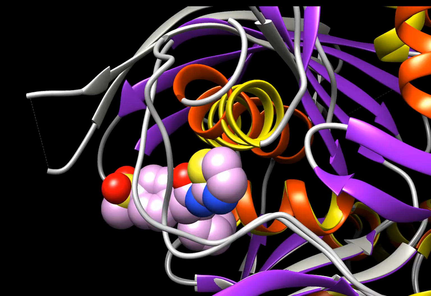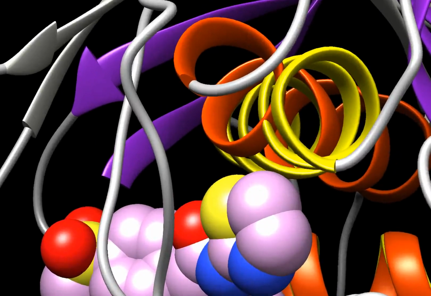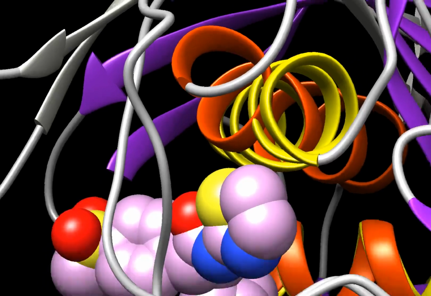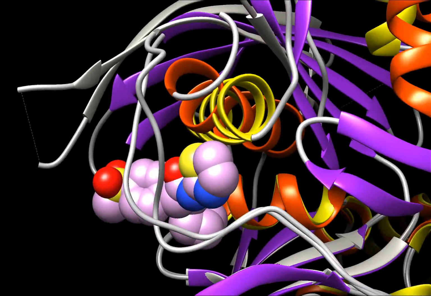If we look closely, you can see how this molecule, when it's bound, binds too closely to the alpha helix in the yellow conformation, so it forces it into the other conformation, and that's the active conformation. So this is a great example of how we can design a drug that will force the enzyme to be in an active conformation and not in the inactive conformation.